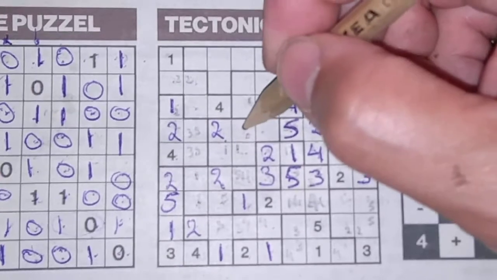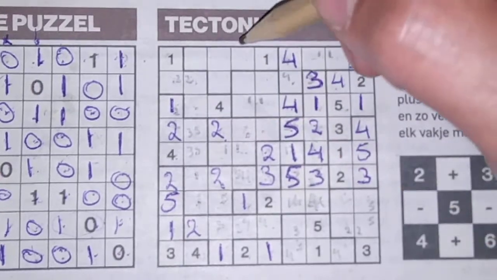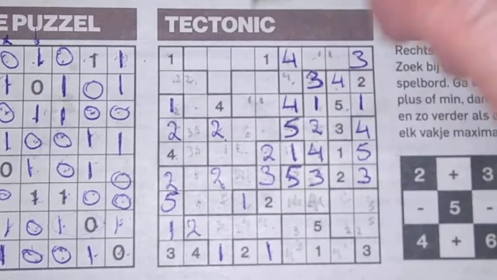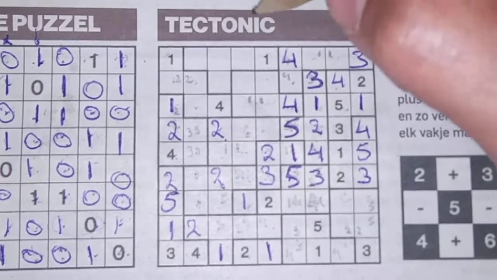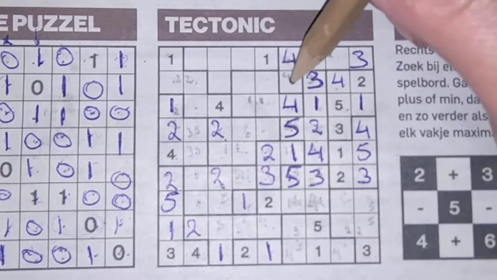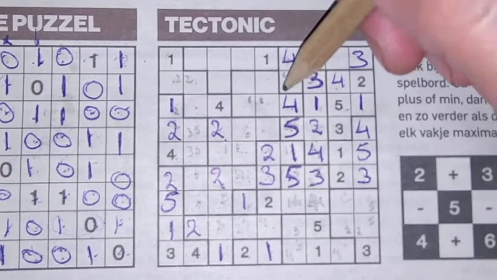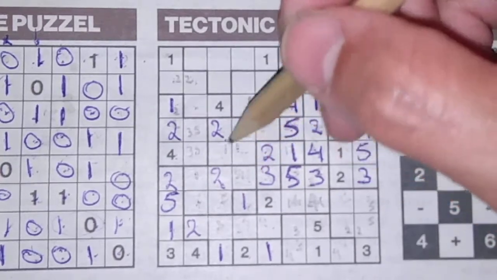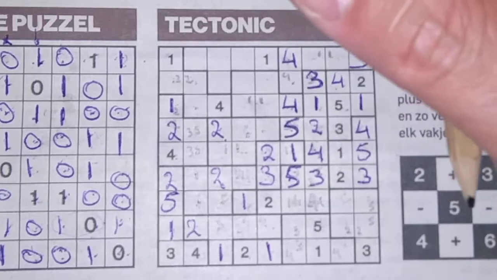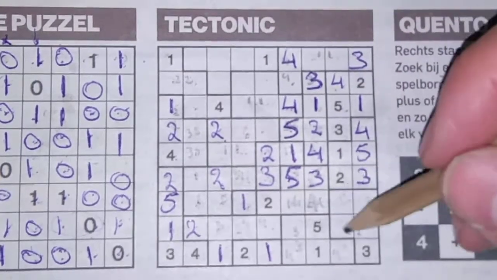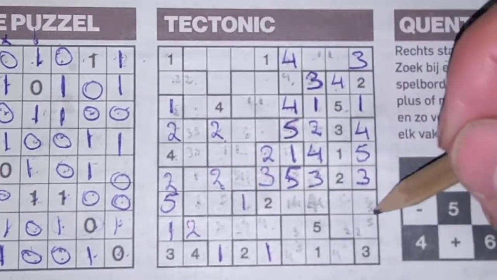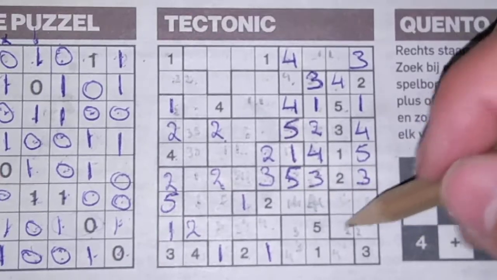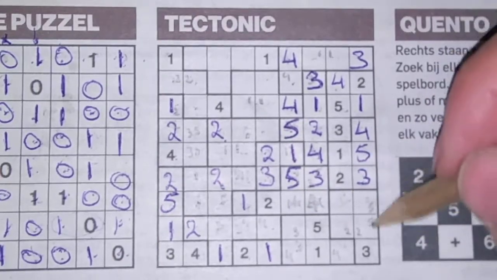Yes, 3 and a 5. Two, three. Let me see here. 3, 2, 5.